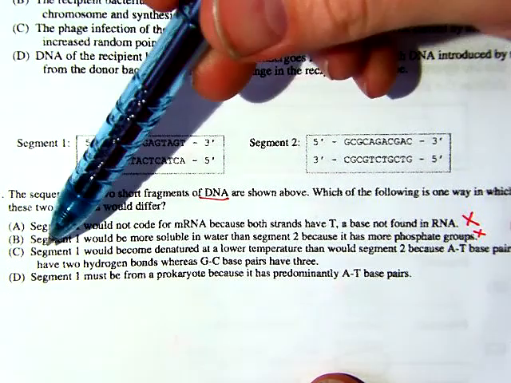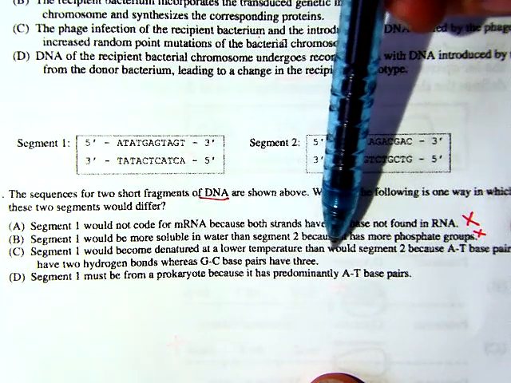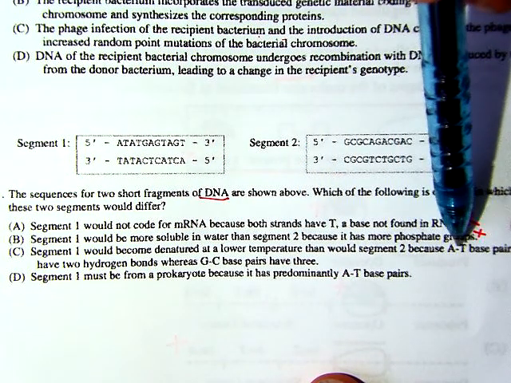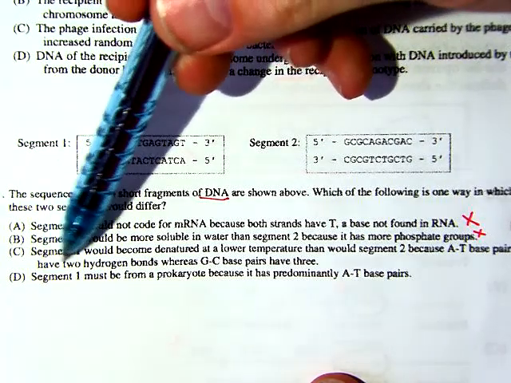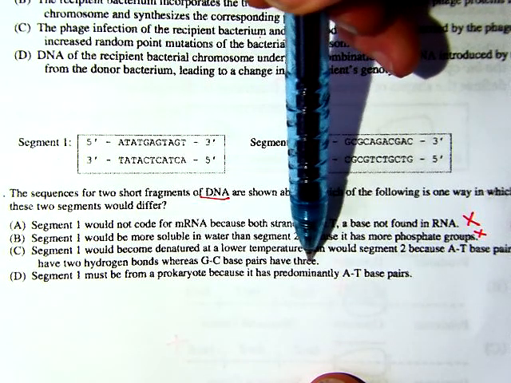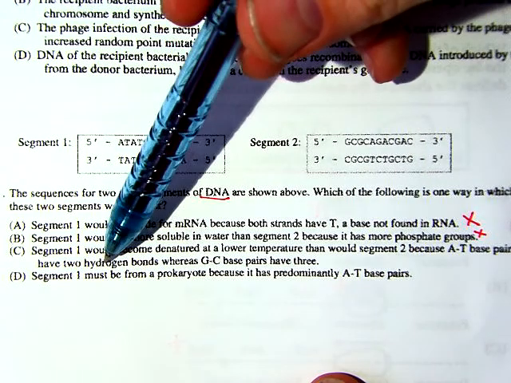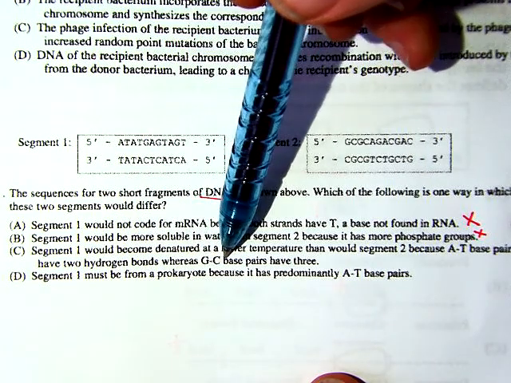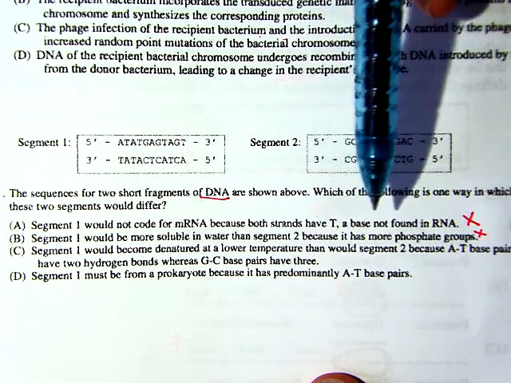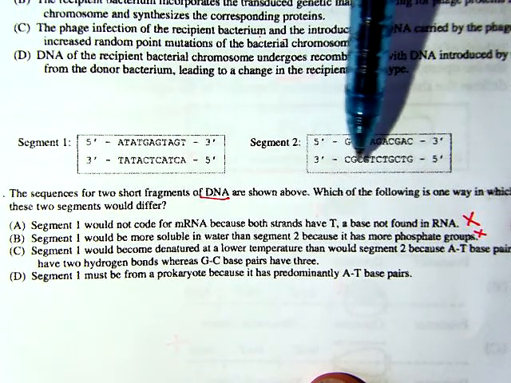C: segment 1 would become denatured at higher temperatures than would segment 2 because the AT base pairs have 2 hydrogen bonds, where GC base pairs have 3 hydrogen bonds. A and T do have 2 hydrogen bonds, and G and C do have 3 hydrogen bonds. So that is one way that these 2 segments would differ.